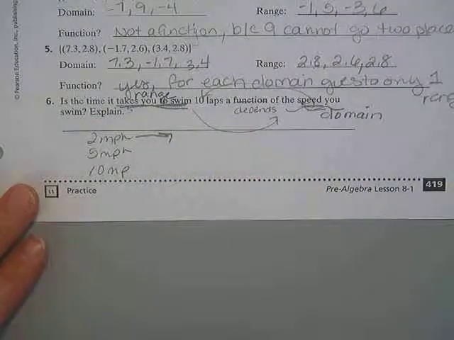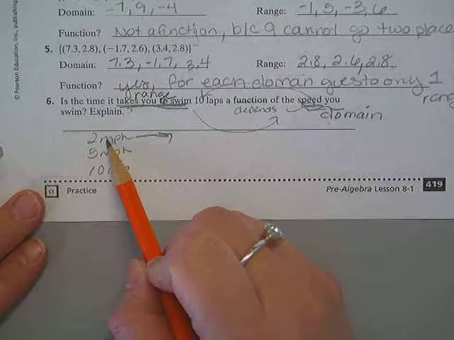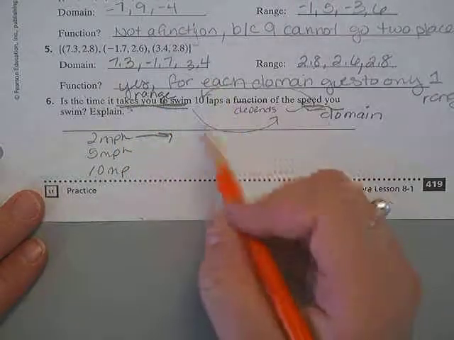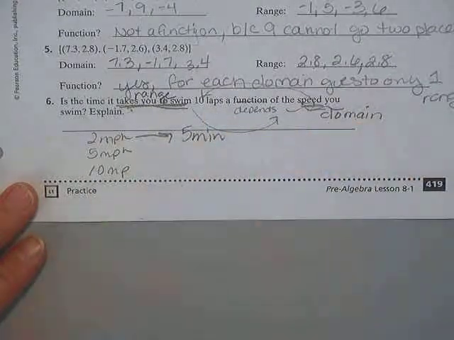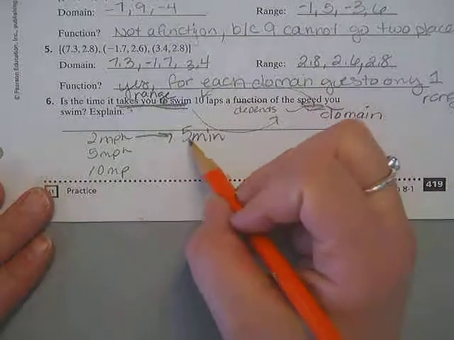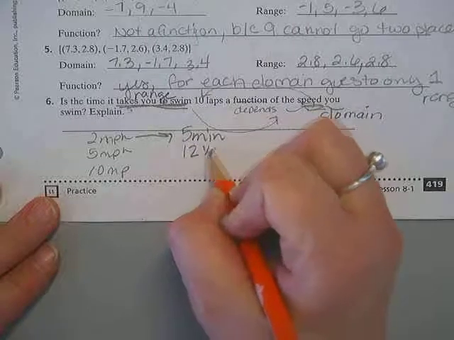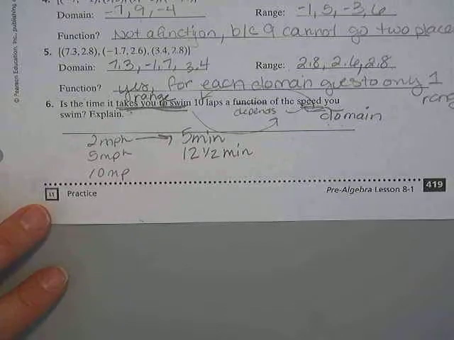So, is the time 10 laps? So, if I swim at a constant speed, it's going to take me a certain amount of time to swim 10 laps, right? Let's just say it takes me 5 minutes. Now, if I were to swim at 5 miles per hour, it's going to take me another time, right? 4 minutes. I think probably, if you double it, 12 and a half.